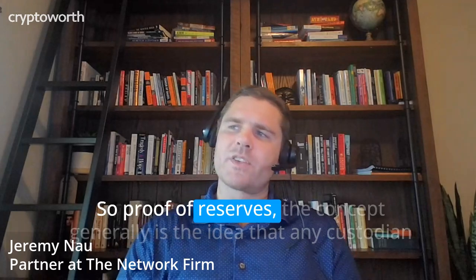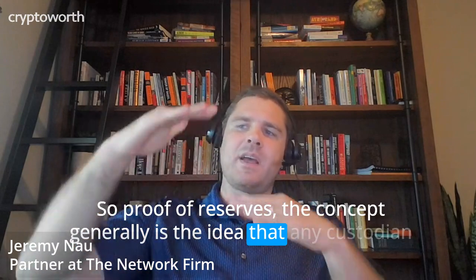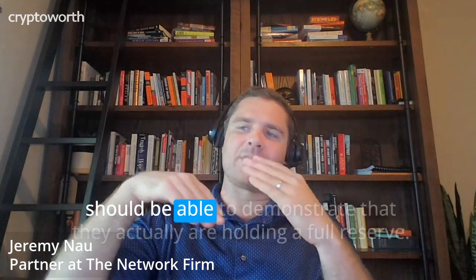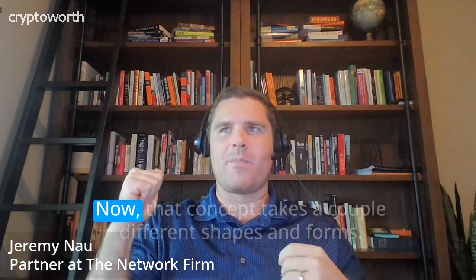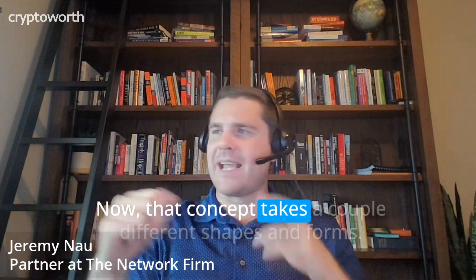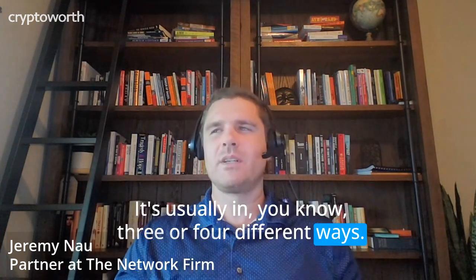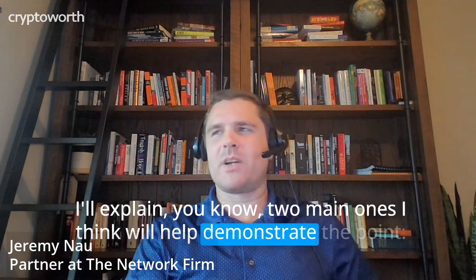So, proof of reserves, the concept generally is the idea that any custodian or issuer that is holding customer assets should be able to demonstrate that they actually are holding a full reserve. Now, that concept takes a couple different shapes and forms. It's usually in three or four different ways. I'll explain two main ones I think will help demonstrate the point.